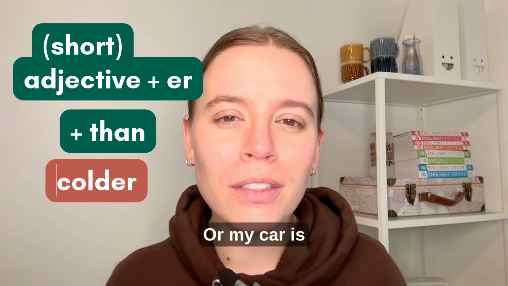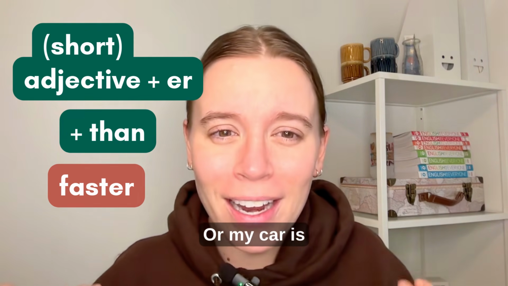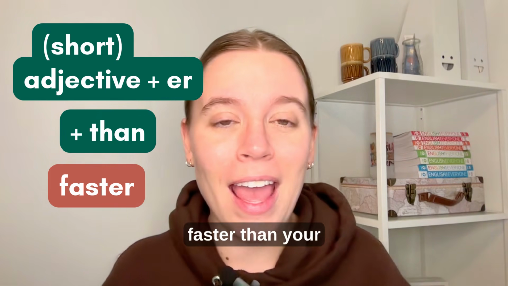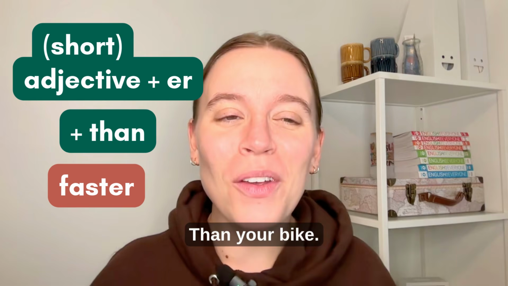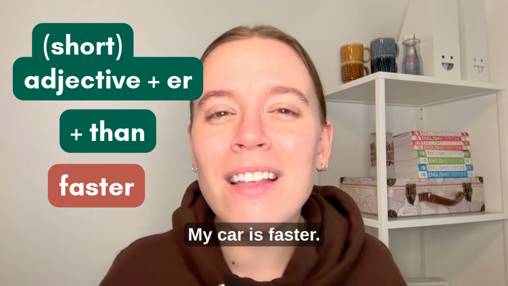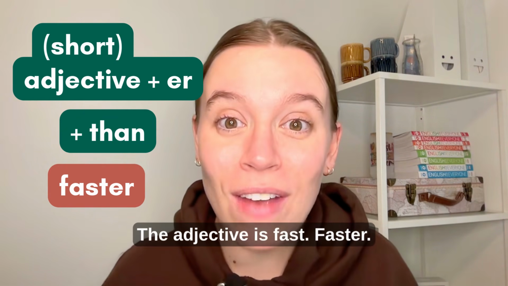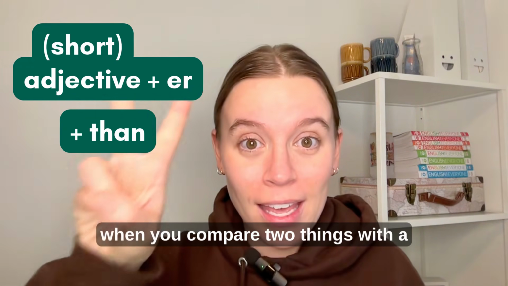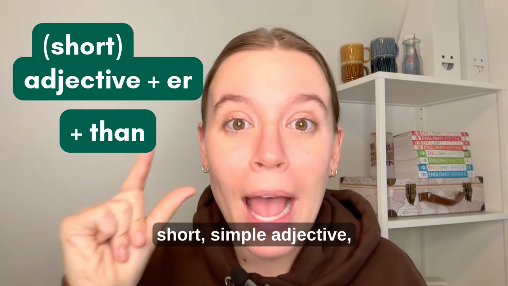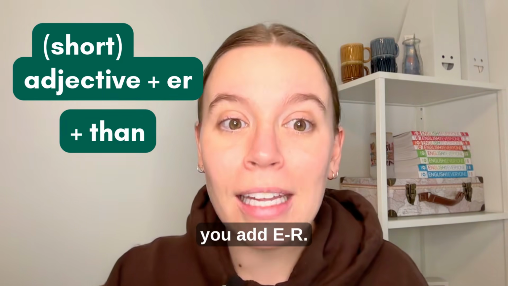It's colder. Or my car is faster than your moto. I don't know. Than your bike. My car is faster. The adjective is fast. Faster. So when you compare two things with a short, simple adjective, you add ER.